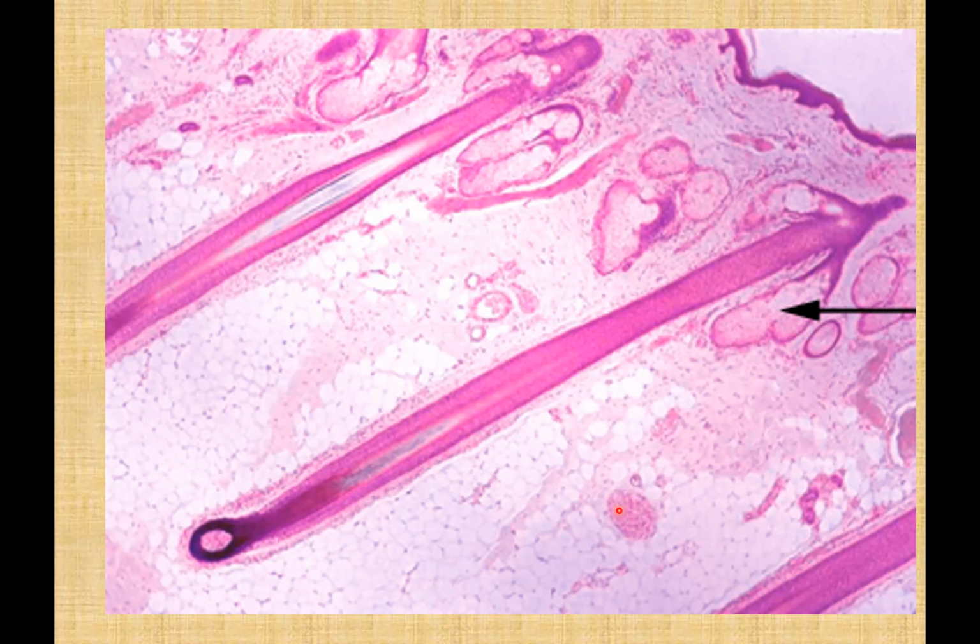So that's a sweat gland, okay. And then this, what is this? The last one, then we can go. What is this?